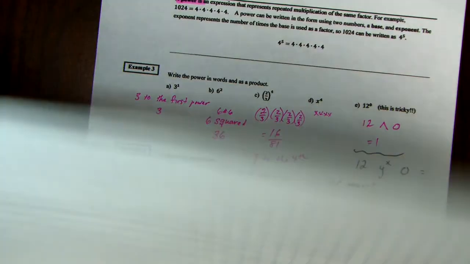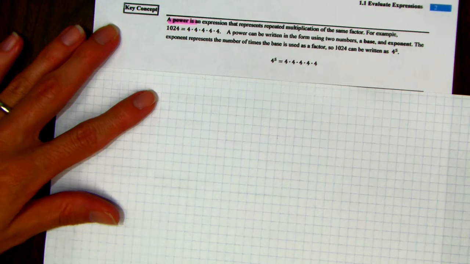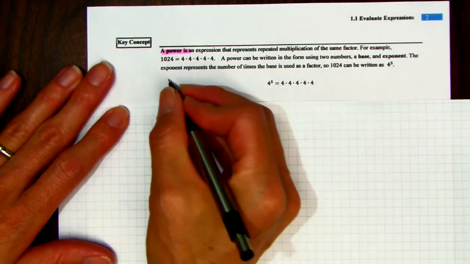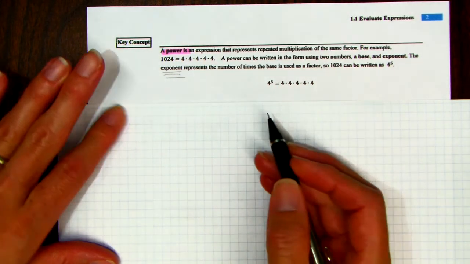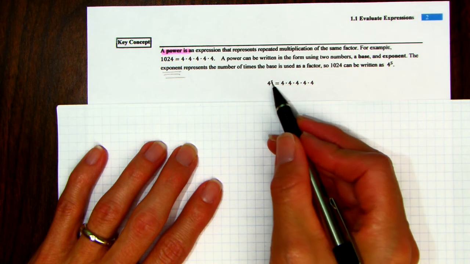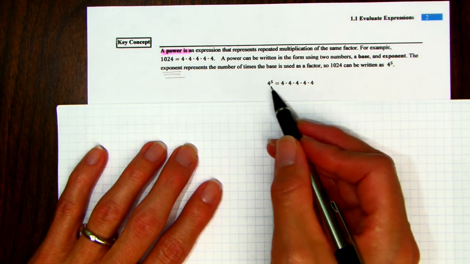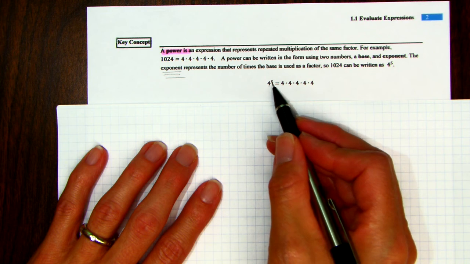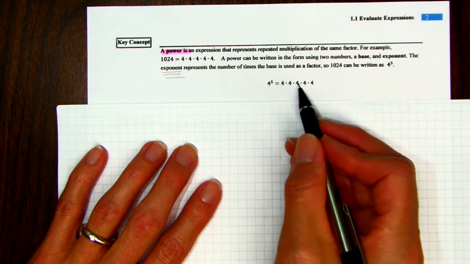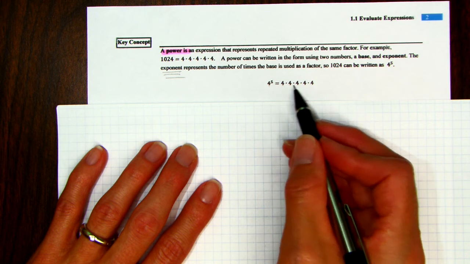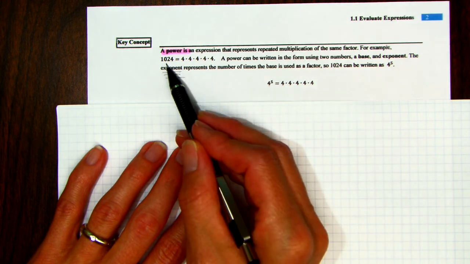Next page. Power. Another word for power is exponent. If you see anything raised to the power, this is 4 to the 5th power. It means the base is 4, written 5 times, and you multiply them. 4 times 4 times 4 times 4 times 4. When you multiply these, you're going to get 1,024.